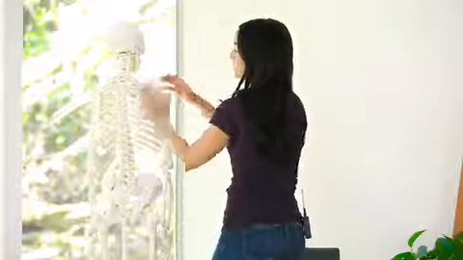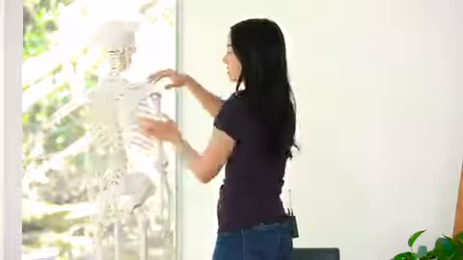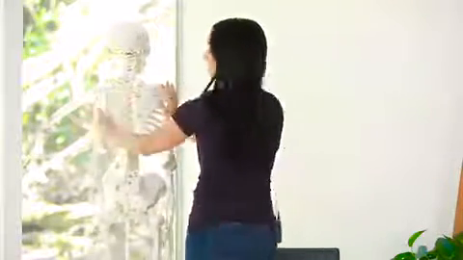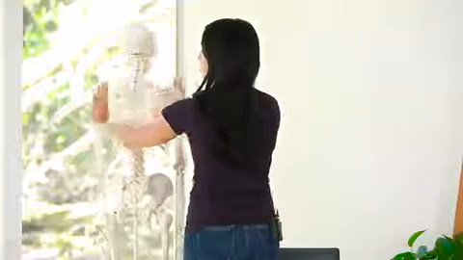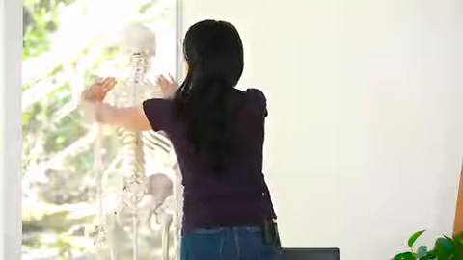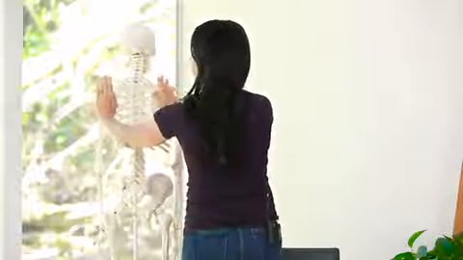As it rotates downward, it's going to turn back down toward the floor. So I have retraction, protraction, elevation, depression, upward and downward rotation. And that picture in your manual actually gives a nice picture of that.